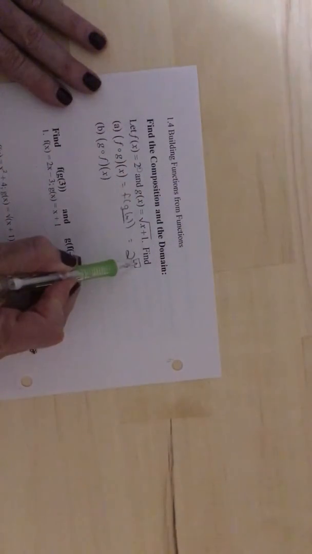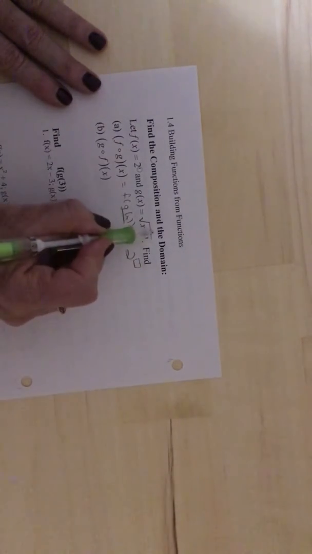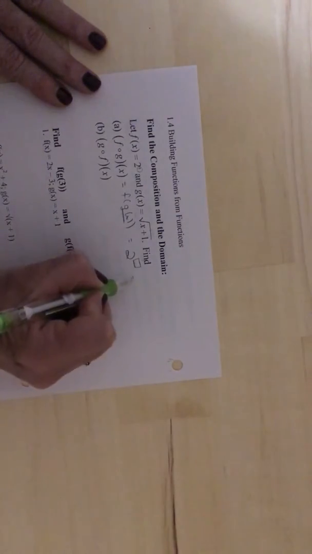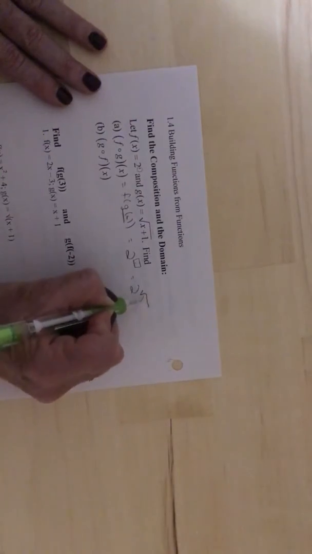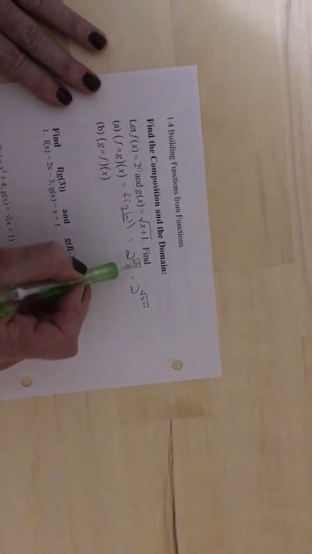I'm going to replace it with an open box, which means that g of x, however big it is, is going to go inside that empty box. So it becomes 2 raised to the empty box, square root of x plus 1. And that empty box gets replaced with whatever g of x is.